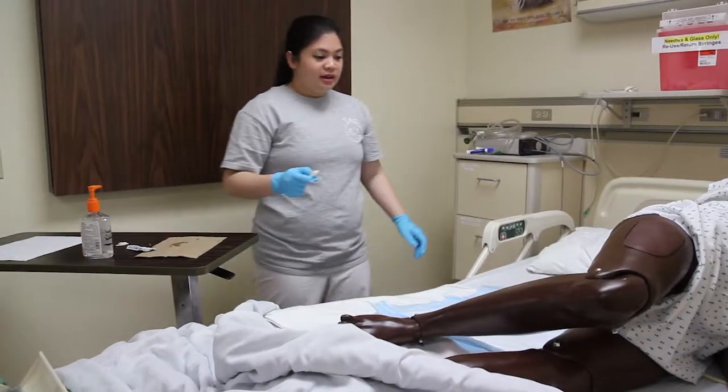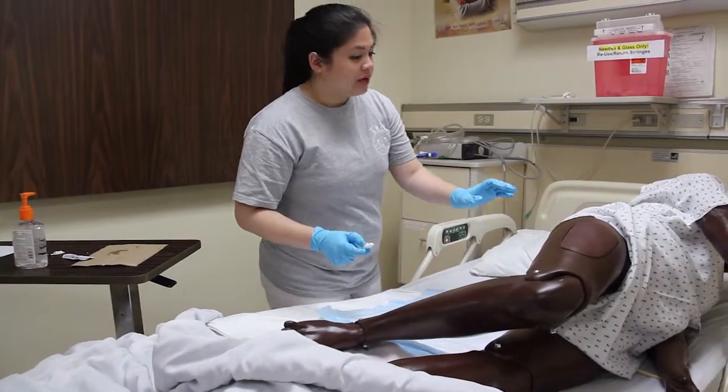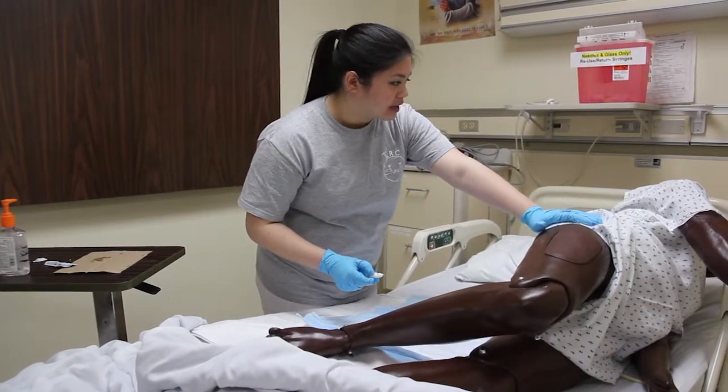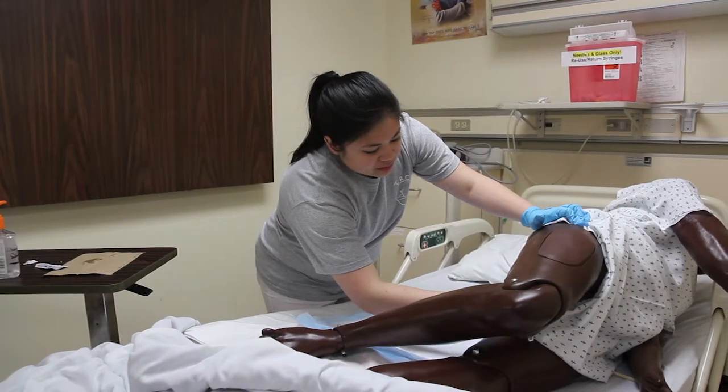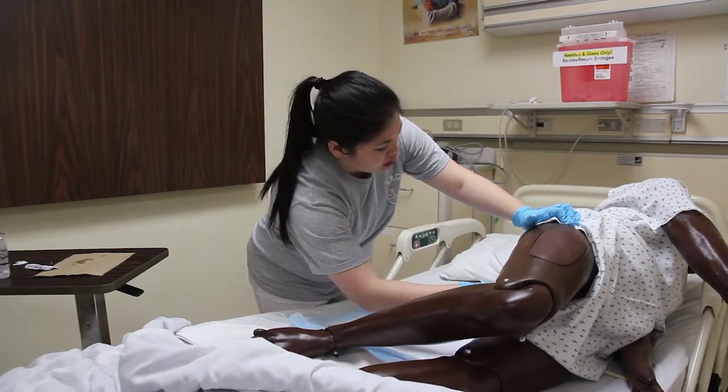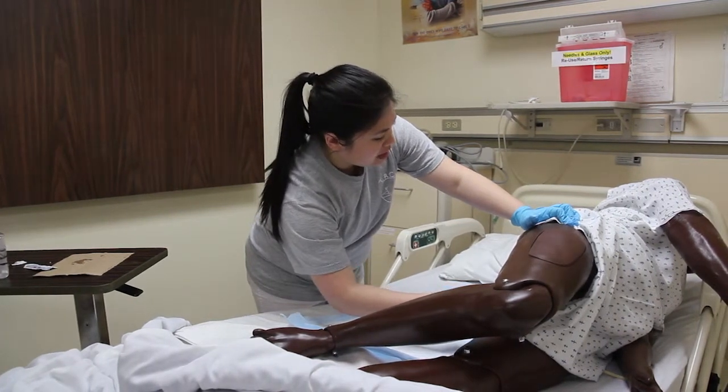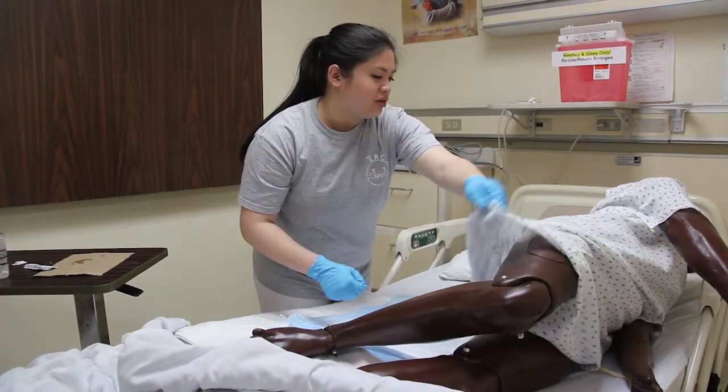I'm going to just inform the patient of what I'll be doing. Okay, sir, go ahead and relax. I'm going to insert the suppository now. Going ahead and inserting it approximately 4 inches past the anal sphincter. Alright, sir, thank you, you're done.